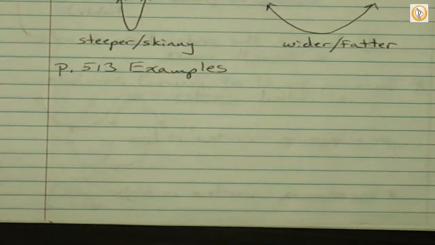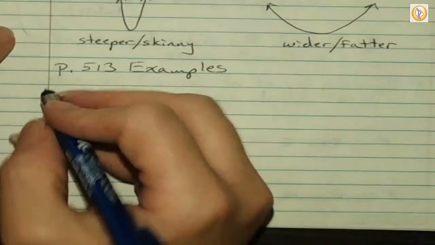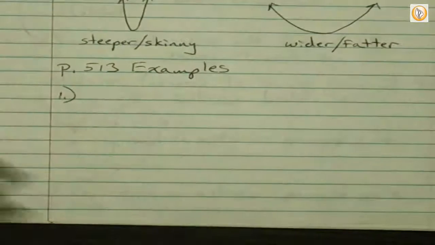Okay, so everyone's open to page 513, right? Yes. Okay, so number 1, all it says, now, Franz, why don't you read the directions?